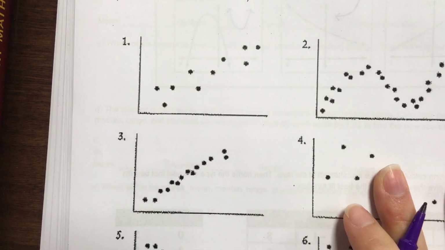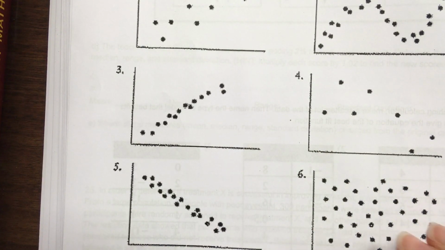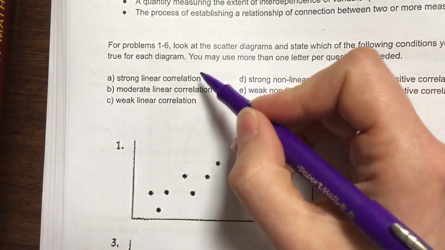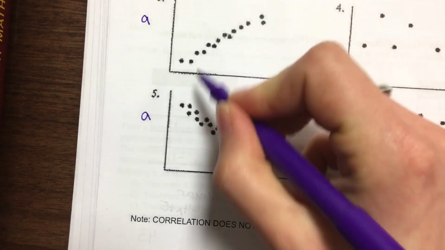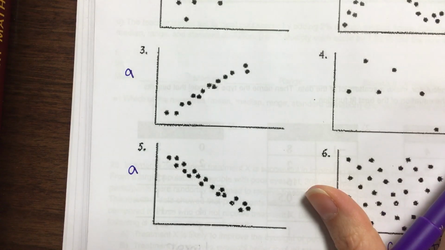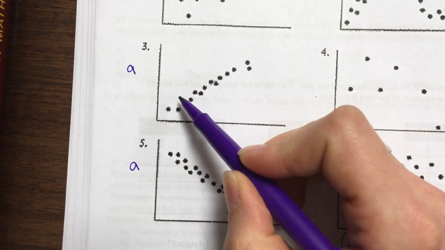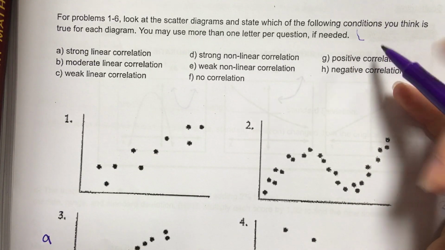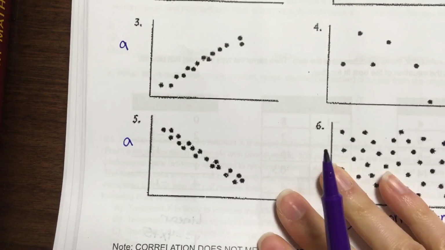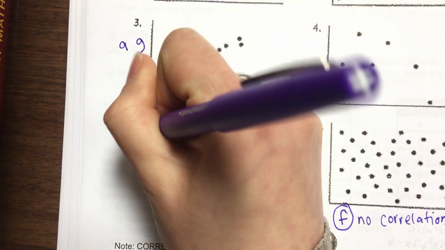For my linear relationships, 3 and 5 are some good examples of strong linear relationships, which would be A. I have strong linear correlations for 3 and 5. I have a very clearly defined line there out of my data points. The difference between 3 and 5 is that one of them would be a line with a positive slope and one of them would be a line with a negative slope. So I would say 3 would be a positive correlation, while 5 would be a negative correlation. So 3 I'm going to call G, and 5 I would label as H.